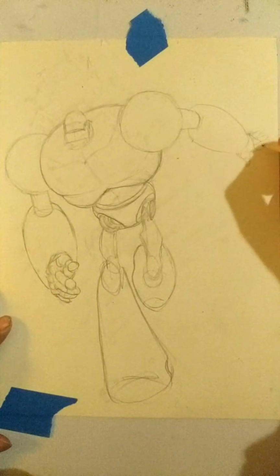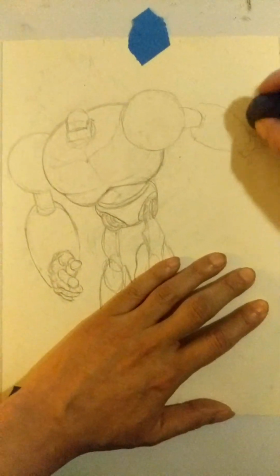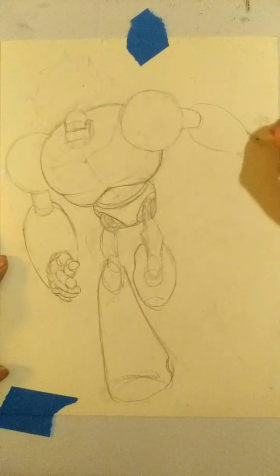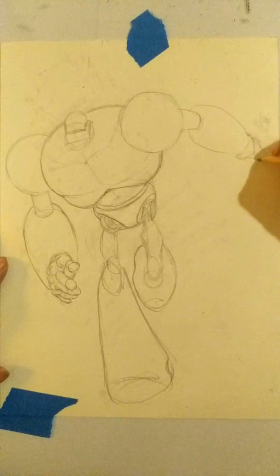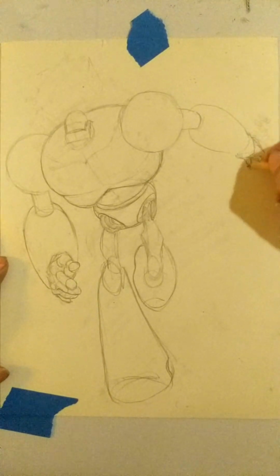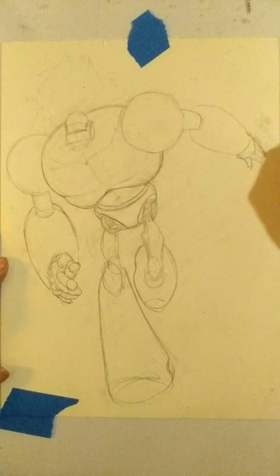I don't like this hand right there. The hand's a little too off. Let's do it like this. Yeah. Just an impression of a hand will do for now, till I get in there and work it out. Right?